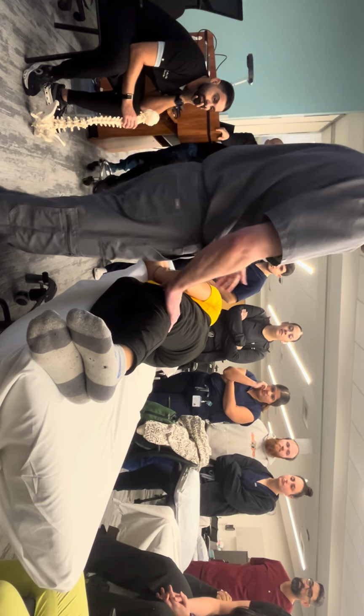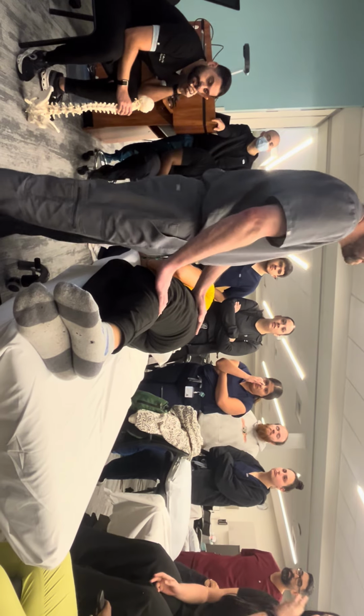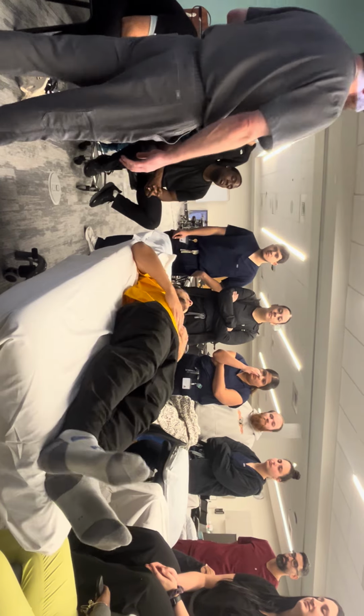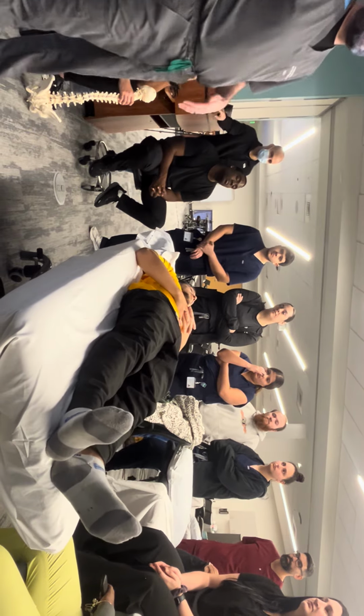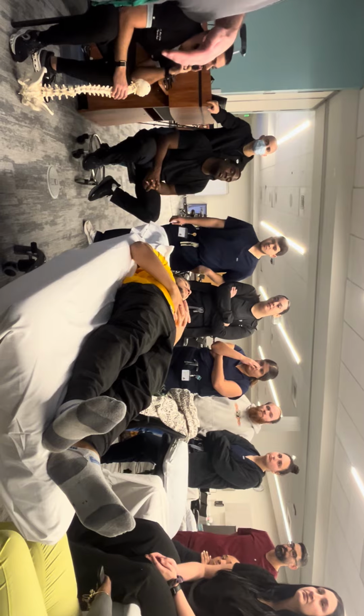Okay. Now, we have the supine to sit test. This test is used to determine if a leg length difference is structural or functional.